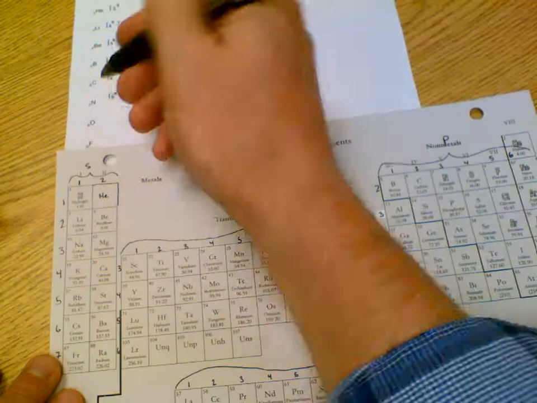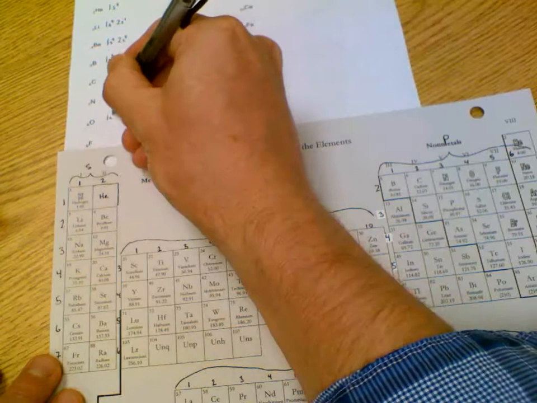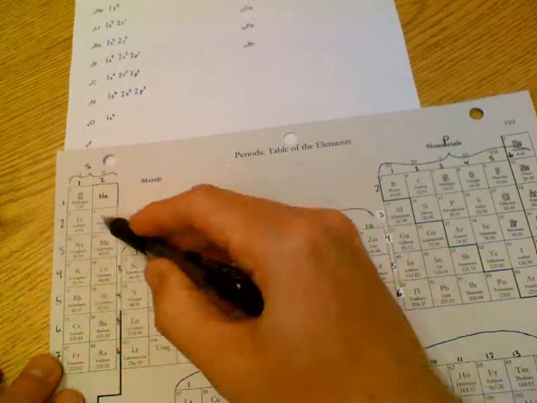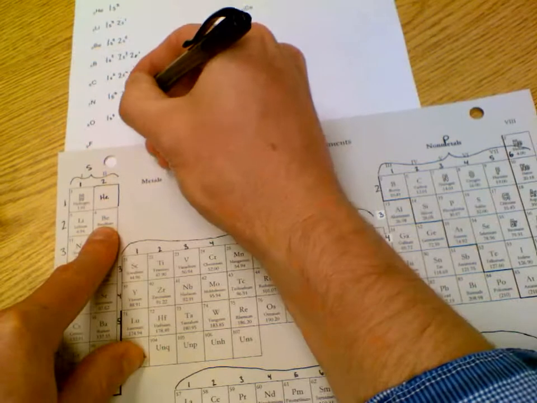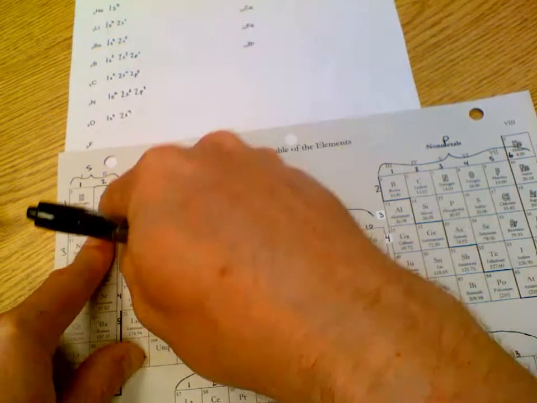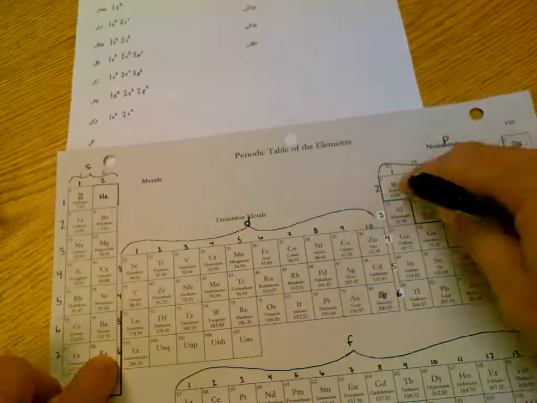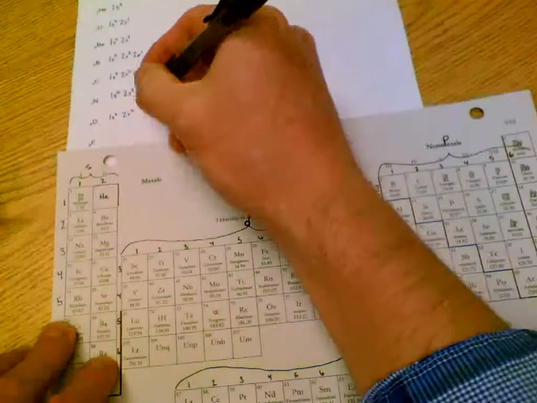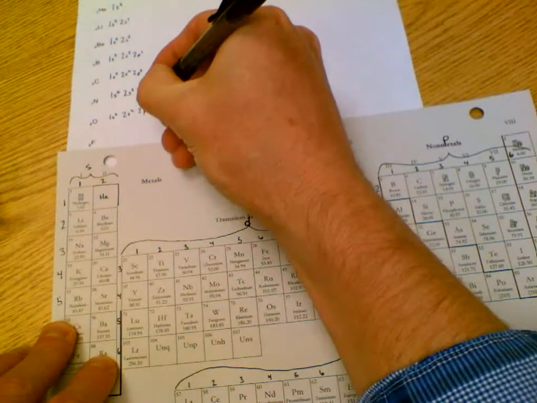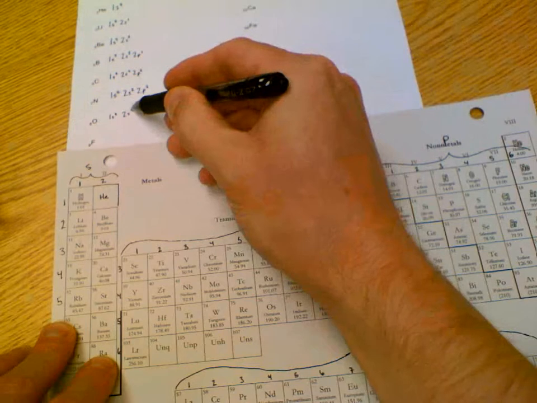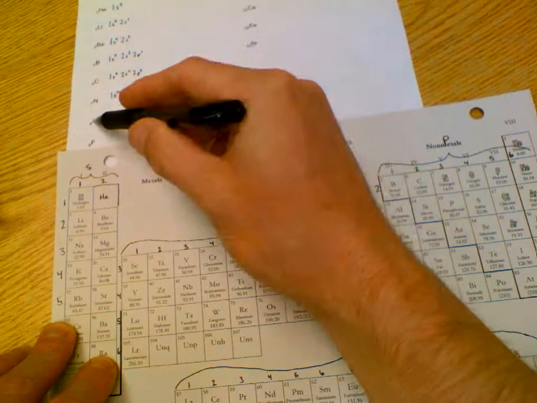1s, 1, 2. 2s, 1, 2. Beryllium square. I can still go further right. 2p1, 2, 3, 4. I add up my superscripts. 2 and 2 make 4, plus 4 more make 8.